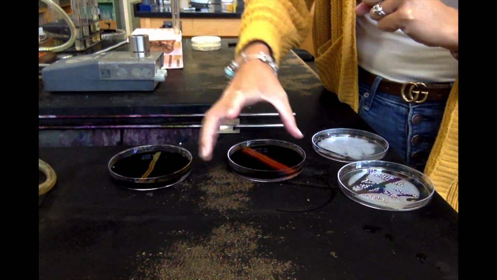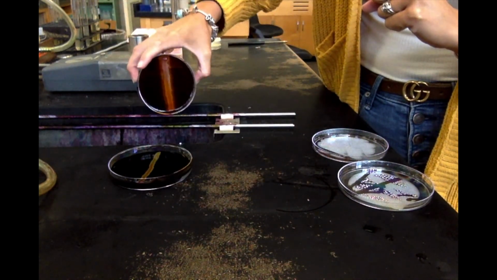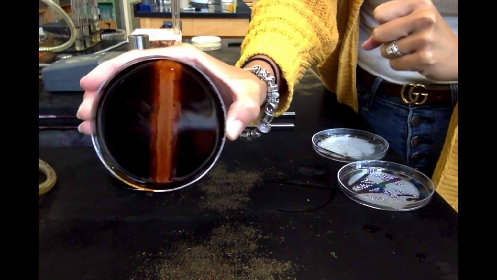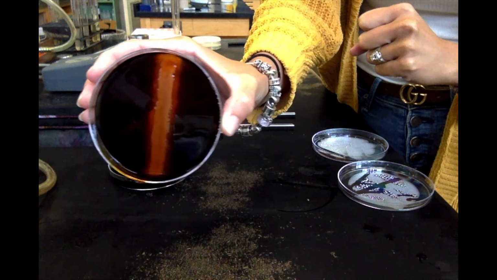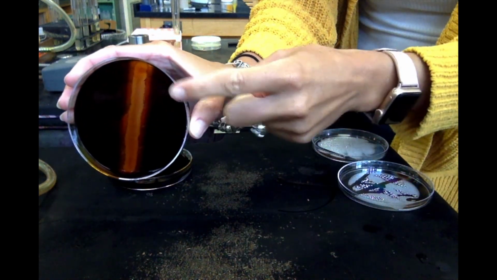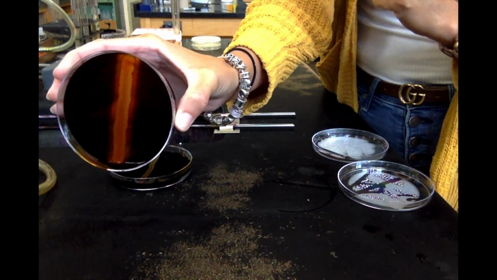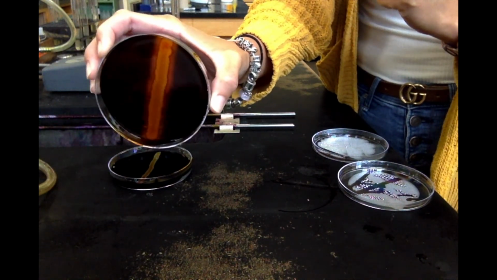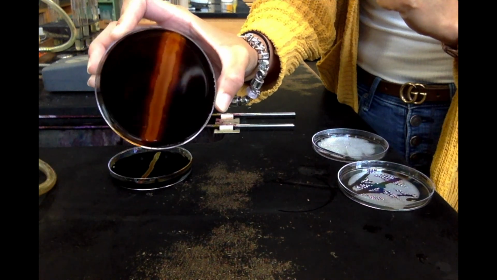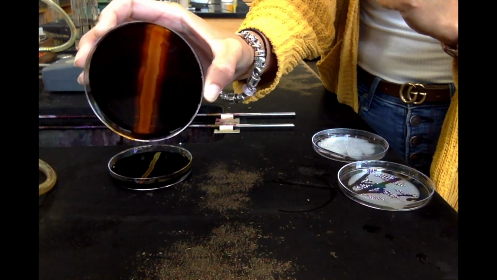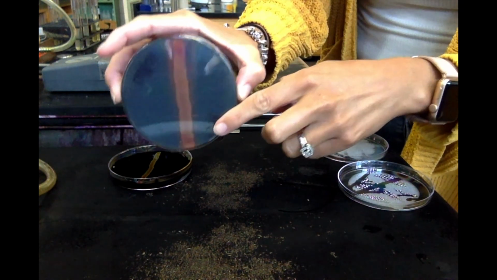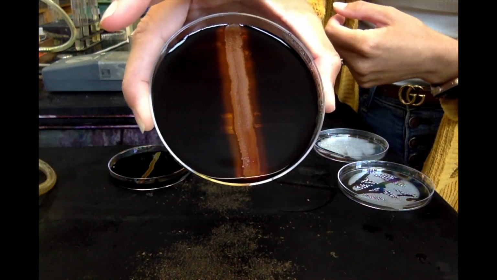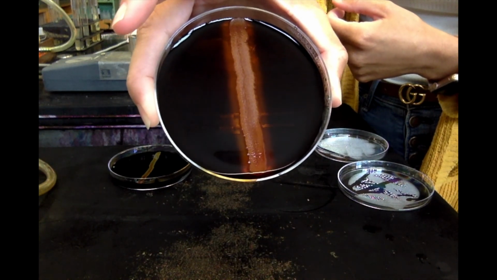Okay, so if we take our Bacillus and we look at that one, you can immediately see that there is an area around the colonies that is clear. Now, it's got a yellowy looking tint to it right now because of the iodine, but you can see that area of clearing around the colonies, and that's what we want to see. Okay? So yeah, there we go. You can see that area of clearing around the Bacillus.